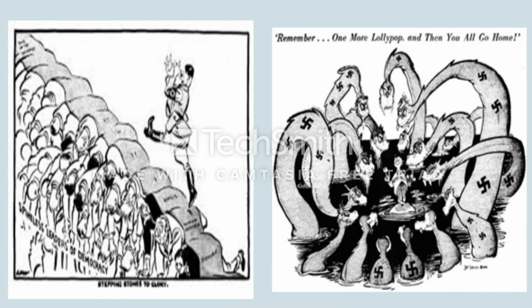We have a couple political cartoons here created to illustrate the idea of appeasement. The first one on the left hand of your screen shows Adolf Hitler walking on the backs of the spineless leaders of democracy, and the caption says, "Stepping Stone to Glory." This cartoon is clearly saying that Adolf Hitler is walking all over those leaders of democracy in order to get what he wants, and they're just allowing him to by bending over.